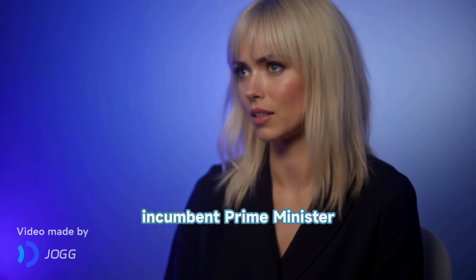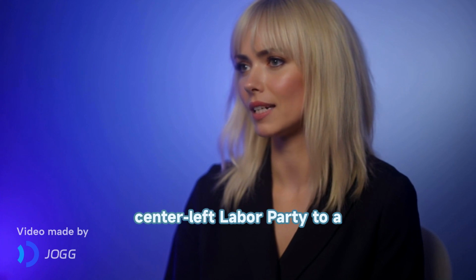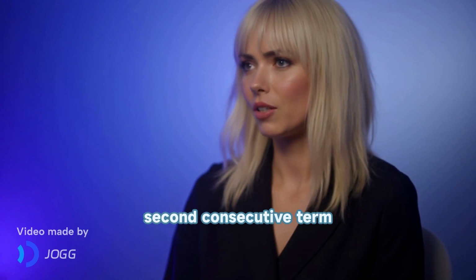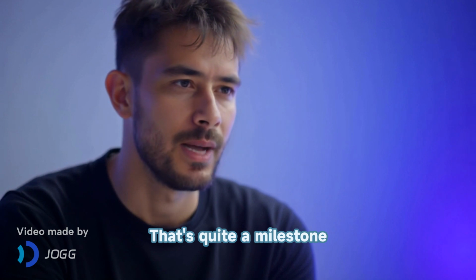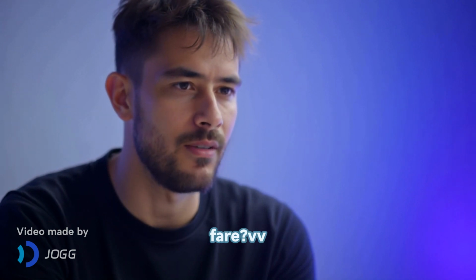The incumbent Prime Minister, Anthony Albanese, led the centre-left Labour Party to a second consecutive term, marking the first time since 2004 that a Prime Minister has achieved back-to-back victories. That's quite a milestone. How did the opposition fare, Sarah?